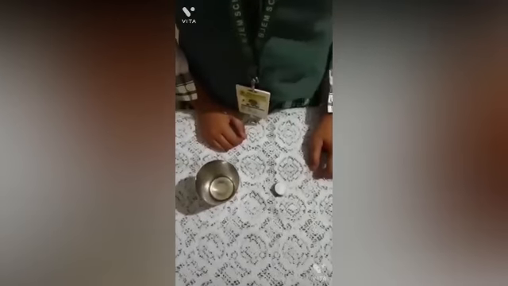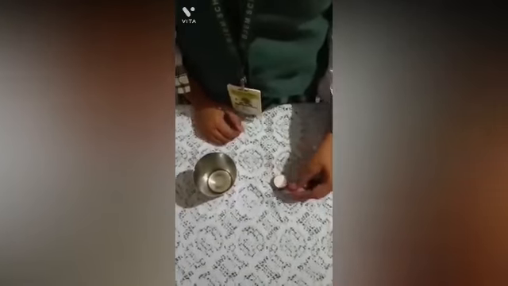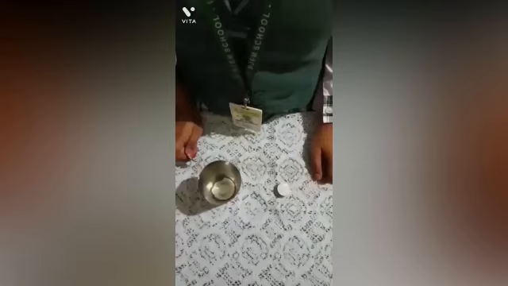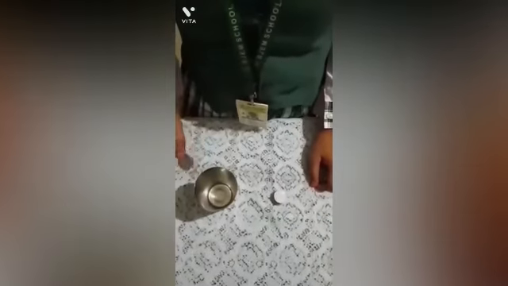For this, we make a simple experiment with a glass full of water and a set of coins. We start by putting the coins in this glass full of water one by one to see if the water spills out of the glass or not.